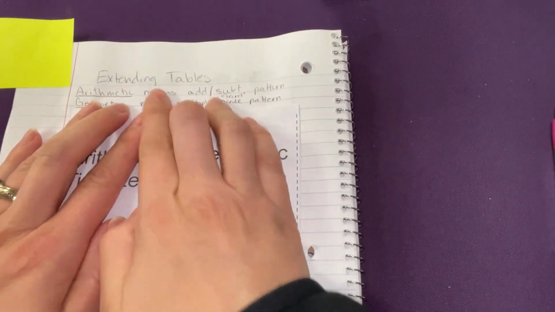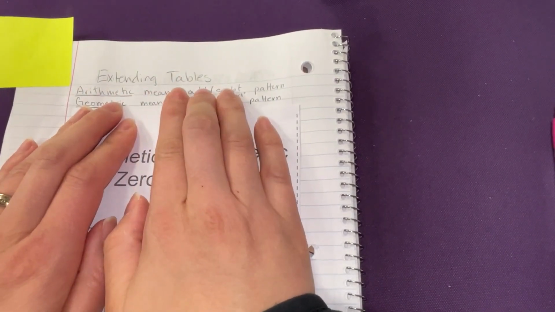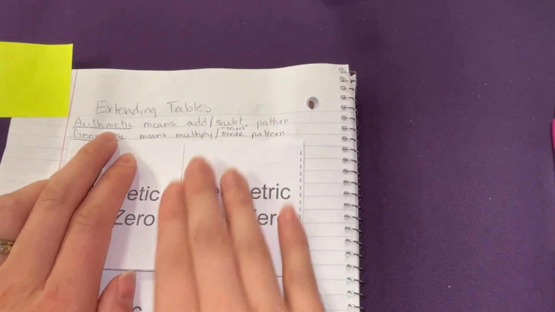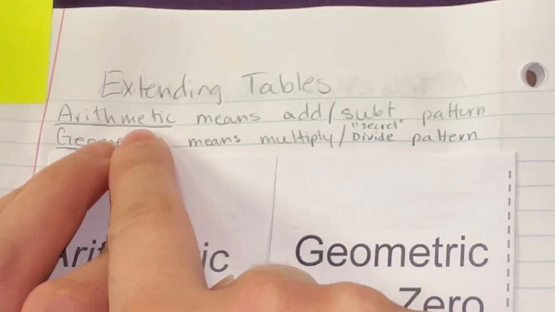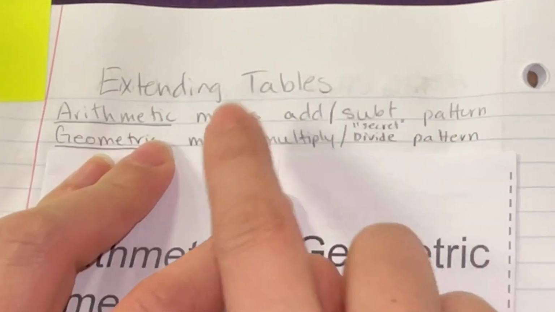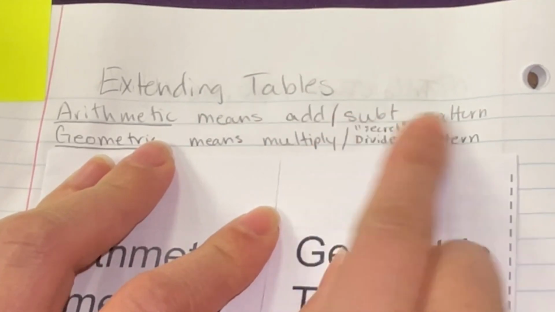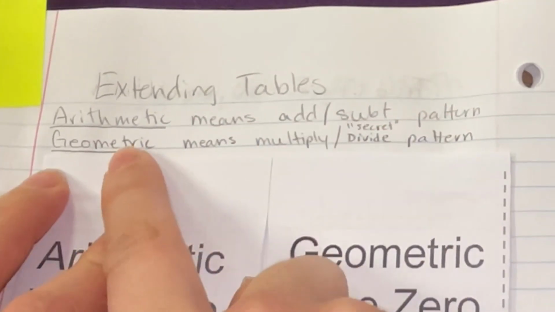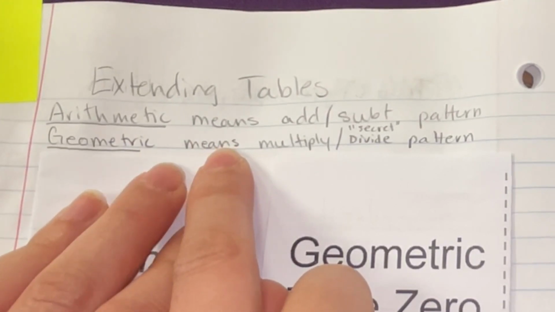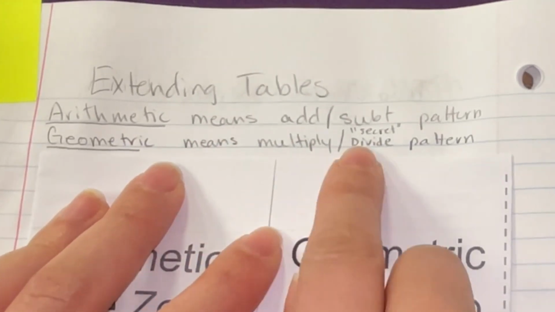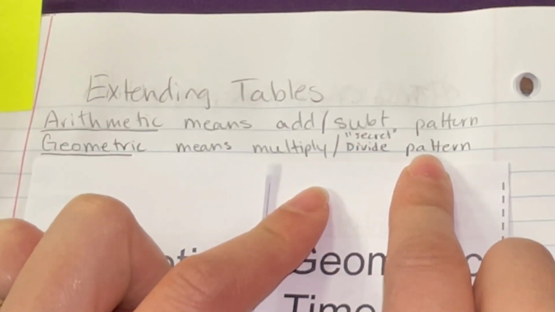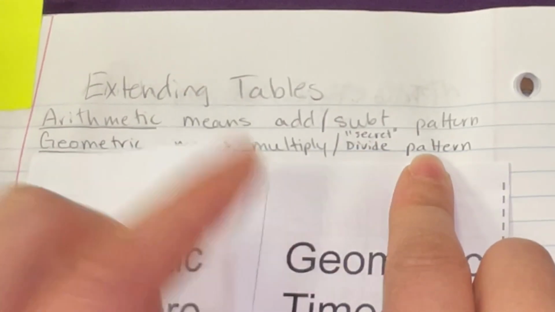Okay, so today we are extending tables. And before we go any further, we got some special vocab. Now we have arithmetic, okay? Arithmetic means you have an adding or subtracting pattern, okay? Geometric, okay, means you have multiplication or secret division as you go down the pattern of your table, okay?